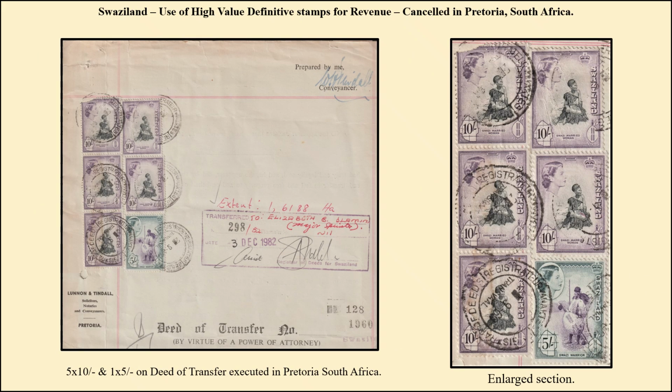The definitive stamps of Swaziland were used both for revenue and for postage, and here we see the high value, the 10 shilling, 5 of them used on the document with a 5 shilling to pay the stamp fee on a document which is cancelled in the deeds office in Pretoria, that's South Africa.